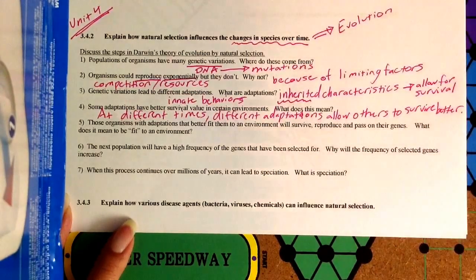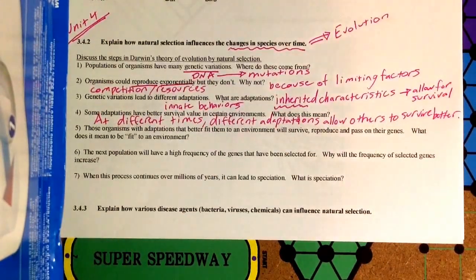Okay? If you're a white bunny, well, the white bunny is going to do very well in the snow. But when the snow melts, you're not going to do as well. So maybe the white bunnies survive better and the population of white bunnies increases during the winter time, whereas maybe the brown bunnies do better during the spring and summertime.